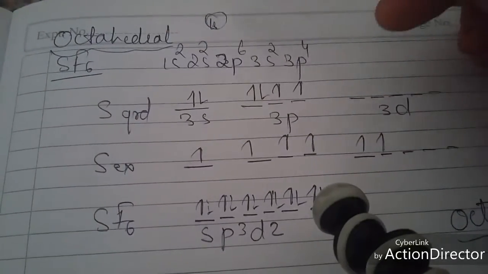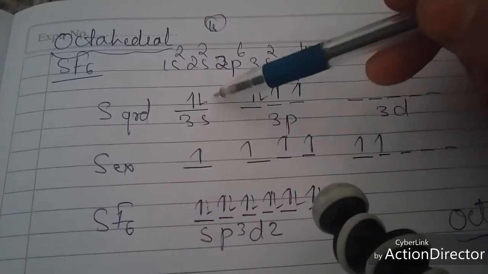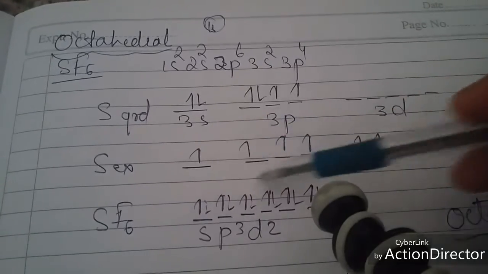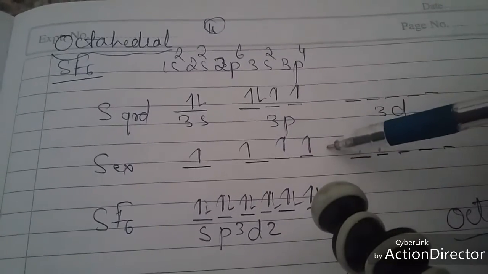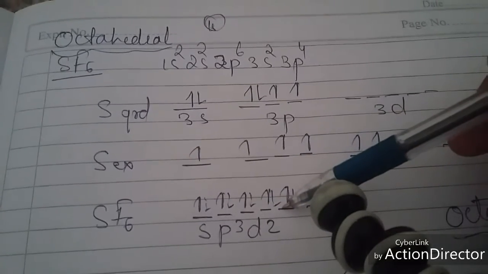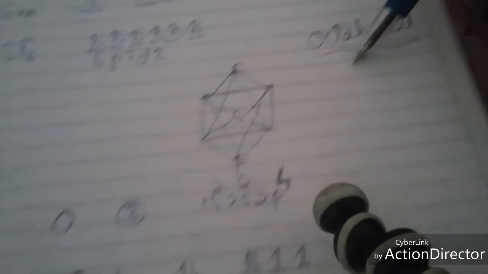Now let us come to the octahedral geometry. SF6 has a total of 16 electrons. Outermost electrons will be 3s2, 3p4. So 2 electrons will jump to the 3d orbital. So in total there will be 6 orbitals having unpaired electrons. There will be mixing, resulting in the formation of 6 sp3d2 hybrid orbitals, and that will result in octahedral geometry.